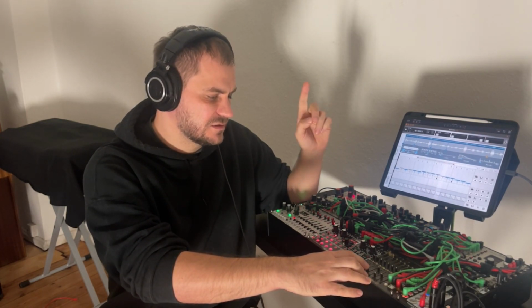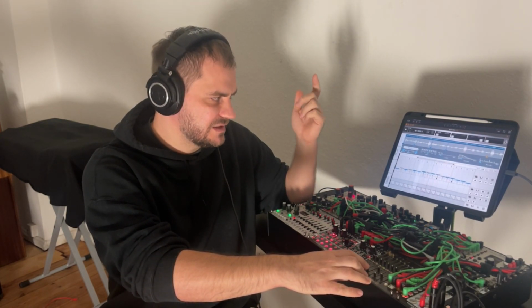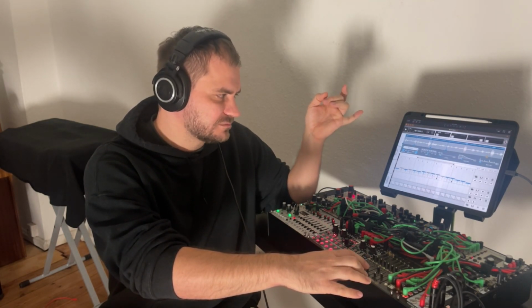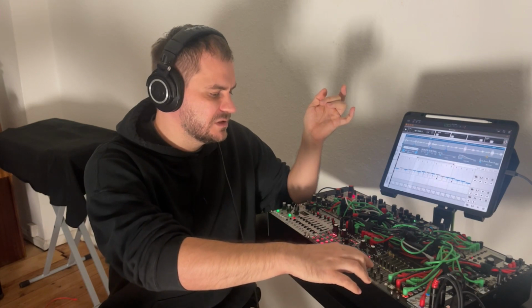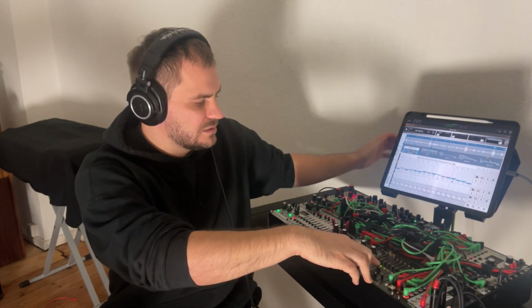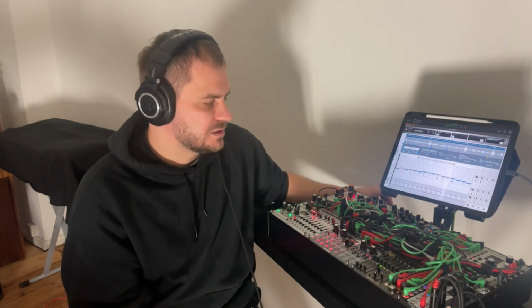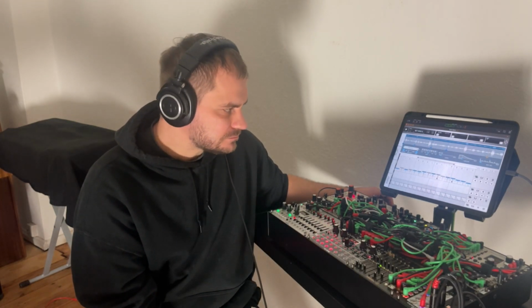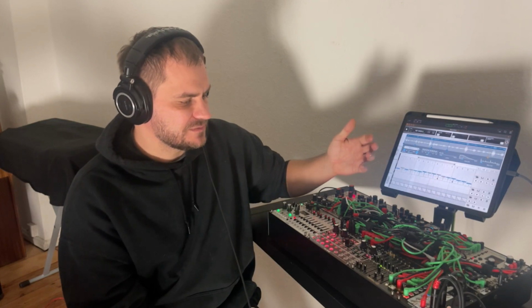So quick example, that's a sample I created. I think it's also from a granular app, that sounds now like this, but if I play it, you also hear it bouncing around, and that's how it now sounds.